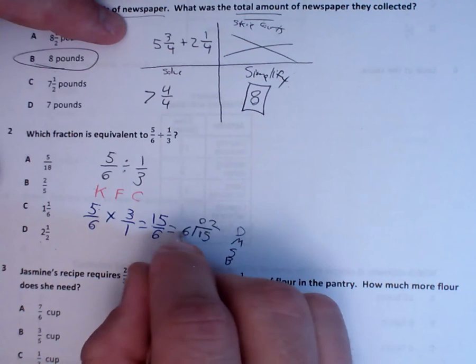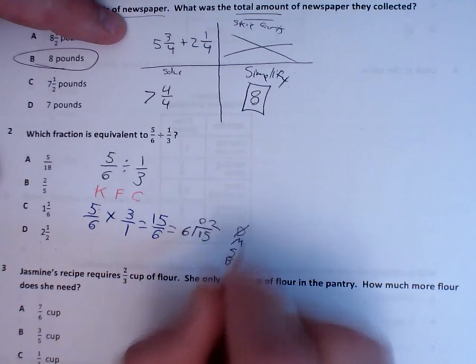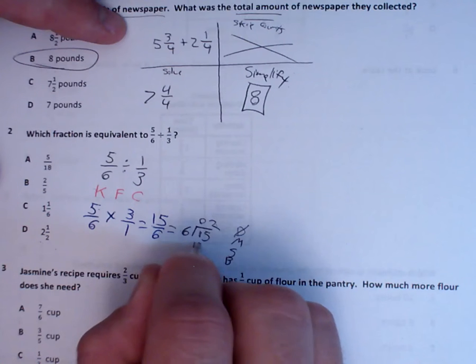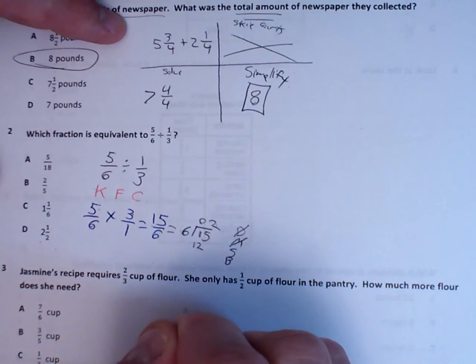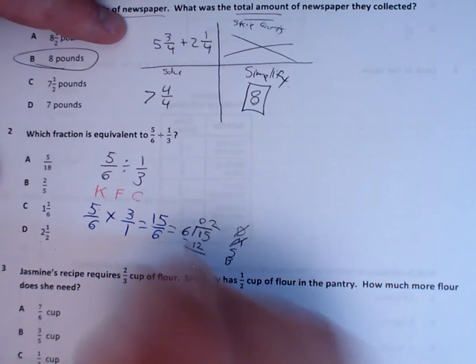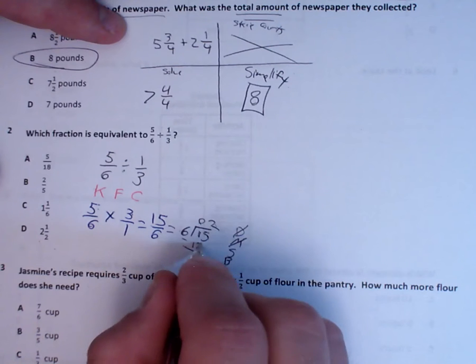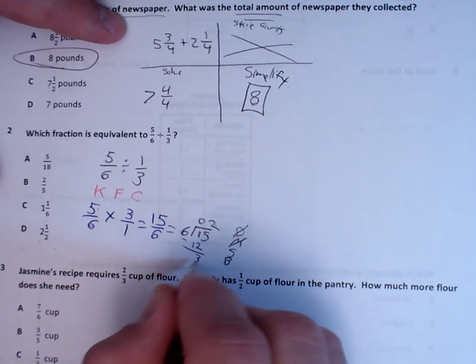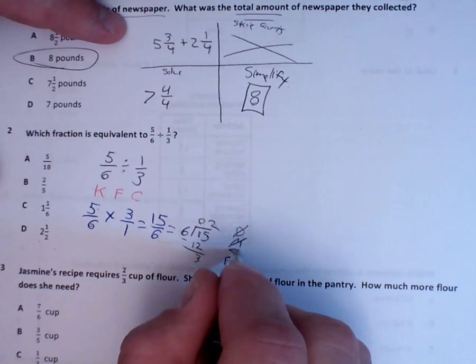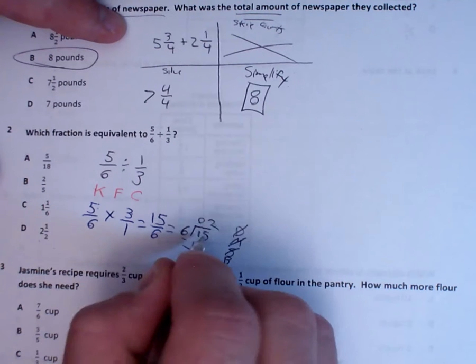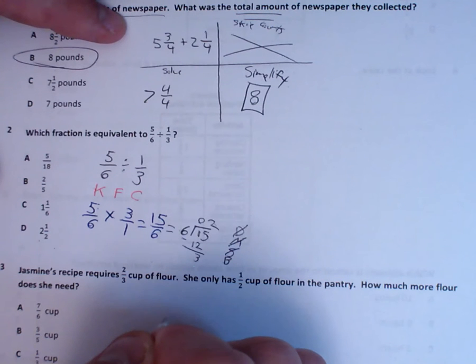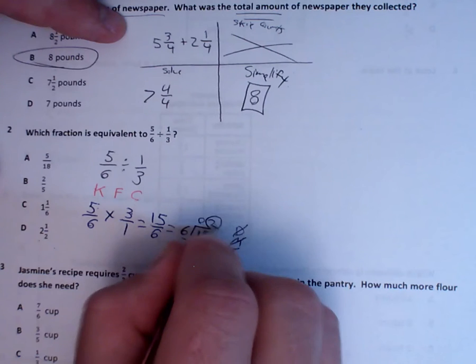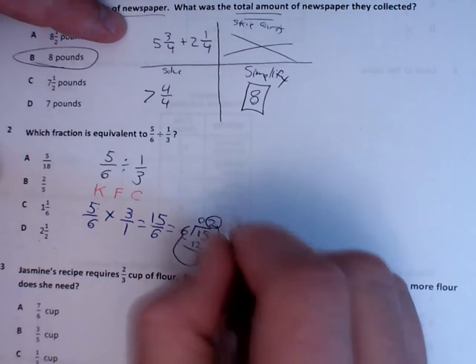So we divided 6 into 15, got 2. Multiply. 2 times 6 is 12. Now we get to subtract them. 15 minus 12. Well, 5 minus 2 is 3. 1 minus 1 is nothing. So 3. That's the subtract. Nothing to bring down. We're not dealing with decimals, so we don't have to put decimal, 0, 0, 0, or any of that. So 2 and 3/6.